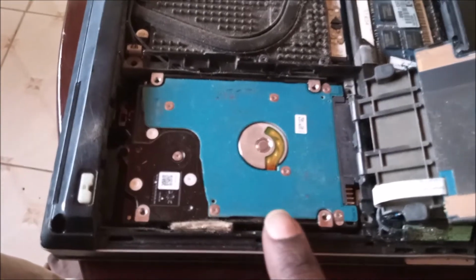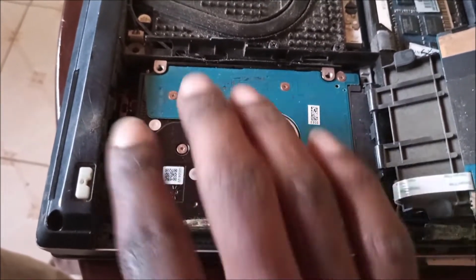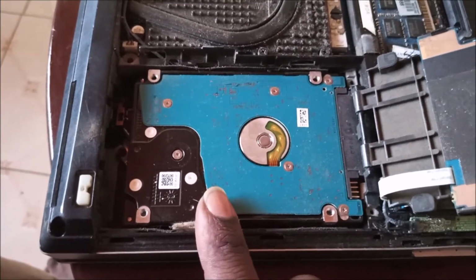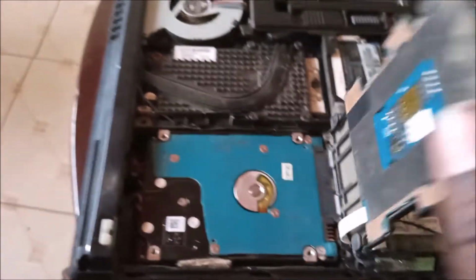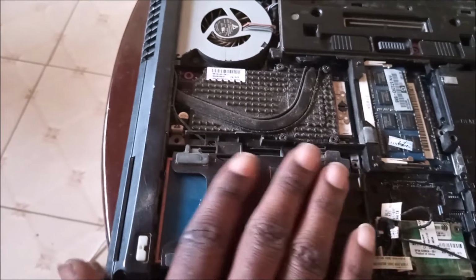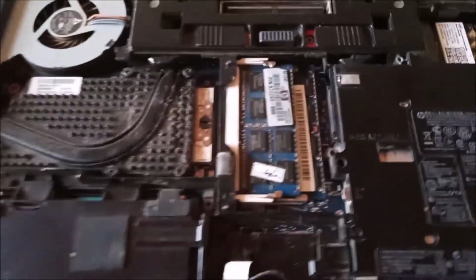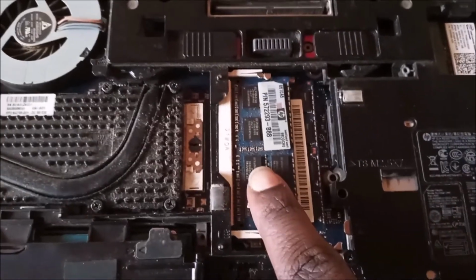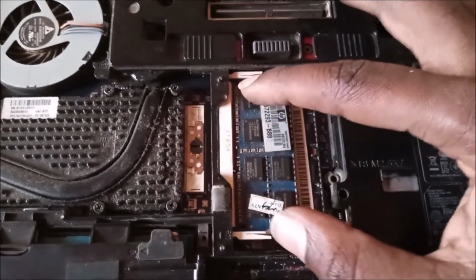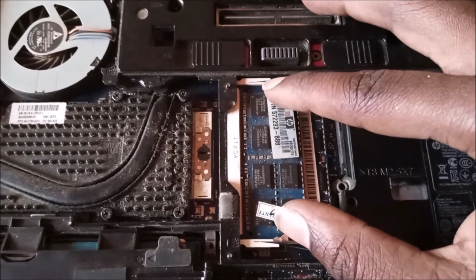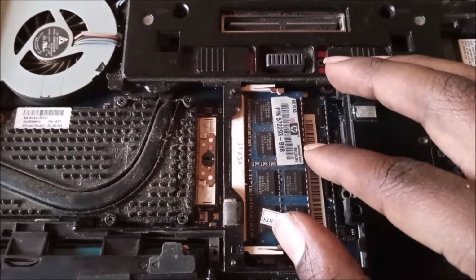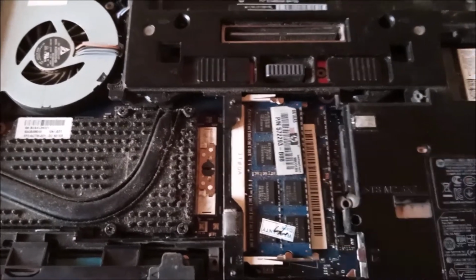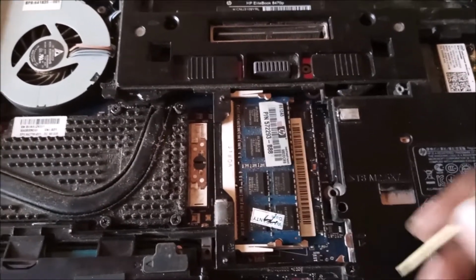So this is the hard disk, and as you can see, it has an assistant here that fixes it firmly where it should be, because it has a tendency of becoming loose. And this is the RAM. As you can see, it is held firm by two metallic handles that can be pushed to the side to give us access to the RAM.